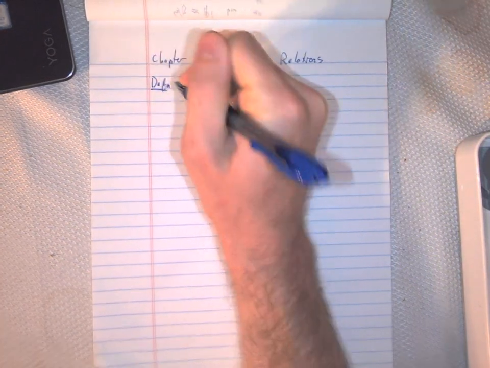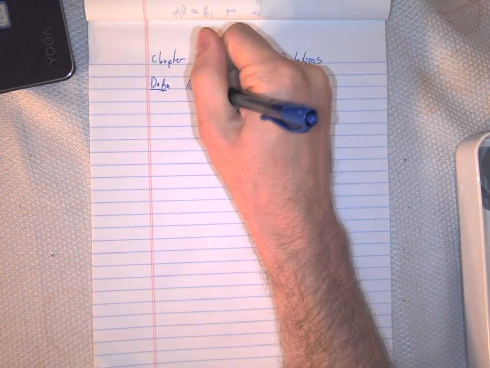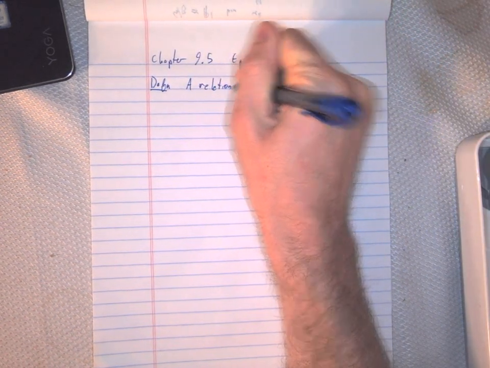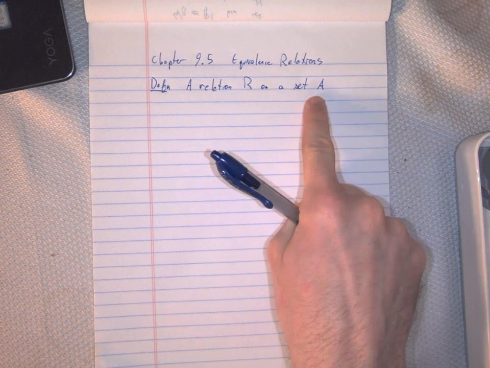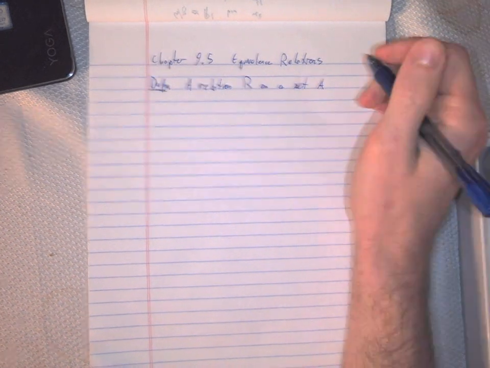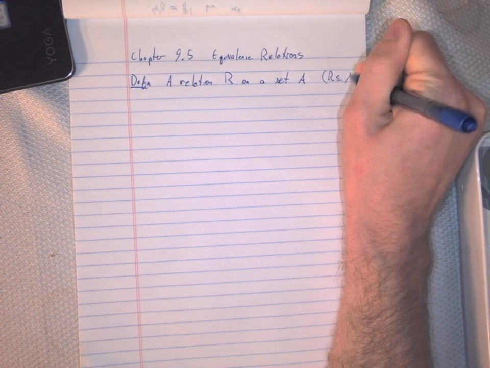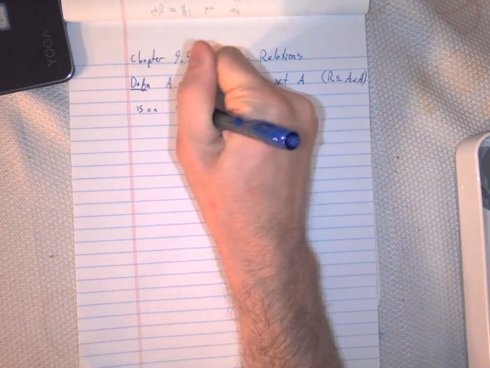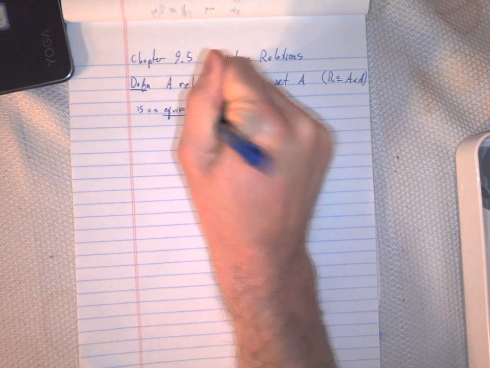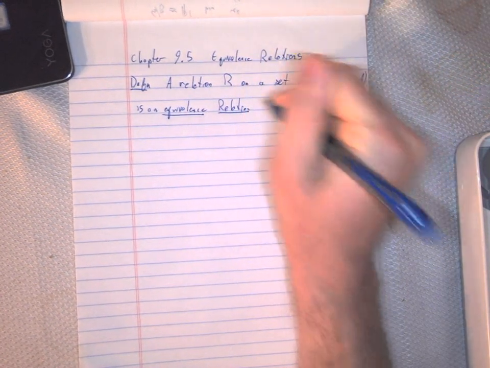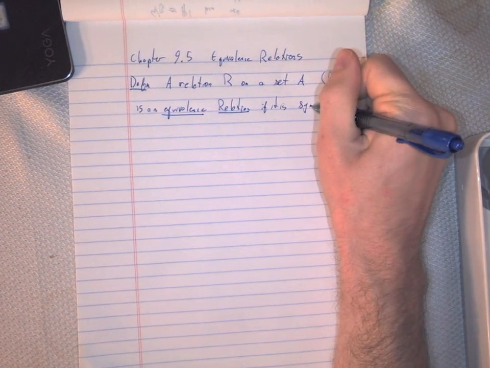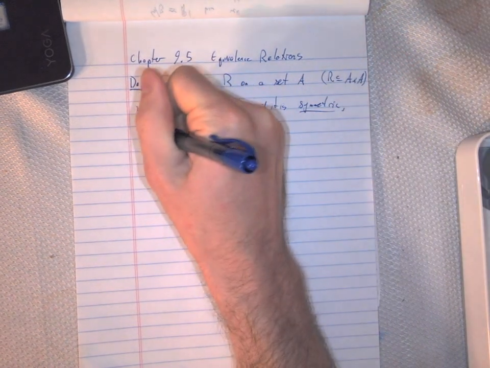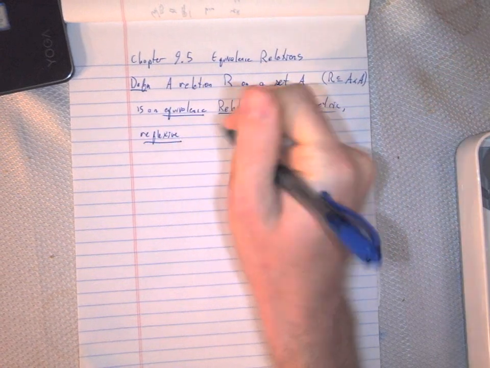So, definition: a relation R on a set A. And remember, a relation R on a set A means that it's a subset of A cross A. So over to the side, R is a subset of A cross A. R is an equivalence relation if it is symmetric, reflexive, and transitive.